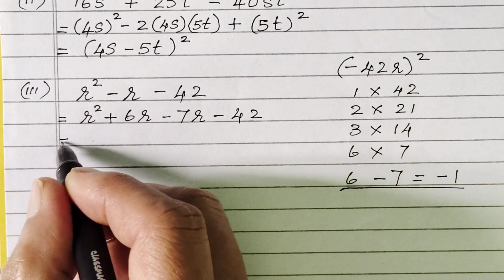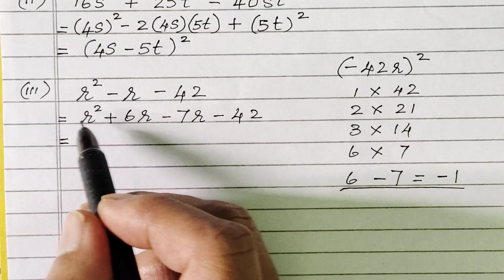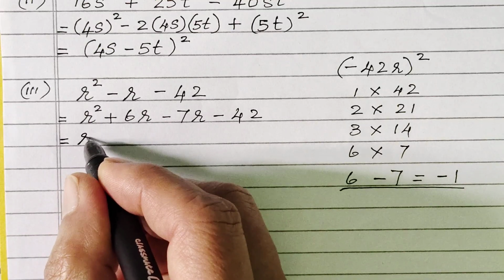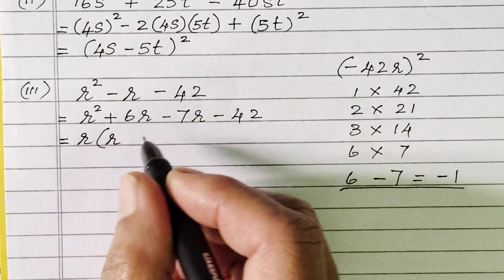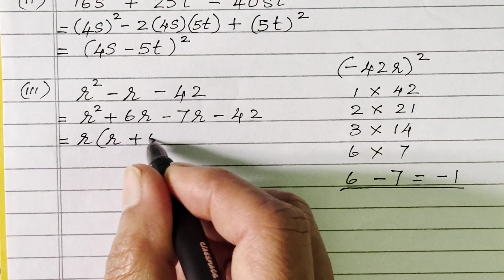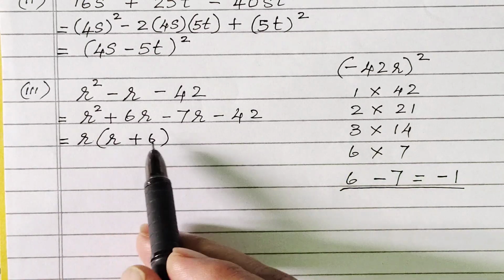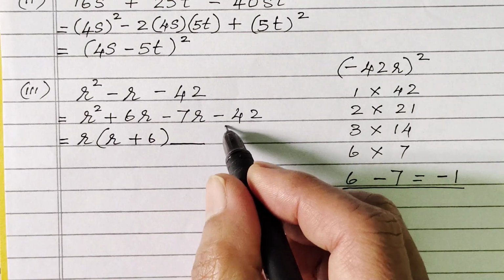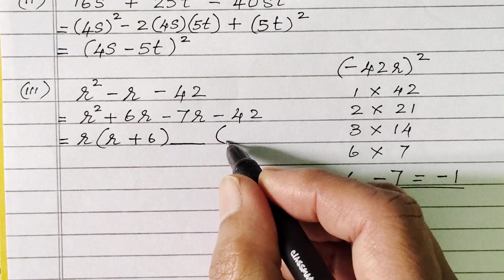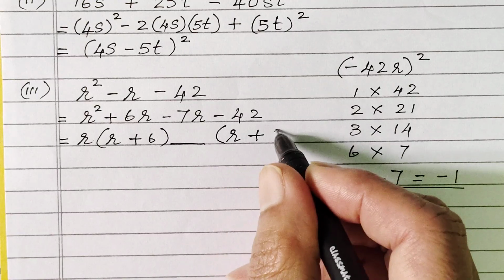Now among the first two terms r is common, so take r outside, common factor r. So r into r is r square, plus 6, r into 6 is 6r. Leave a gap here and write once again the same thing, r plus 6.